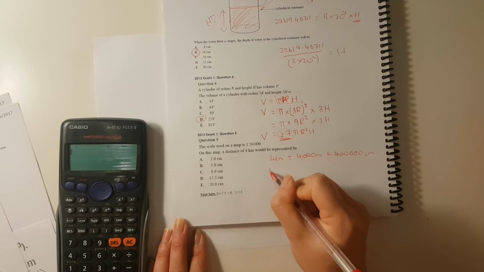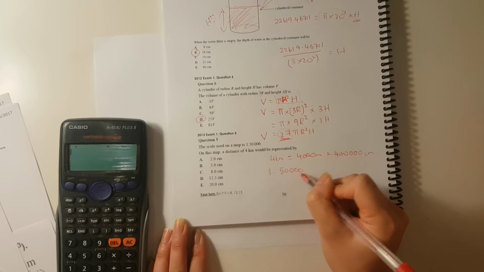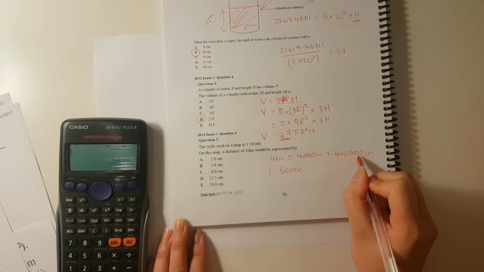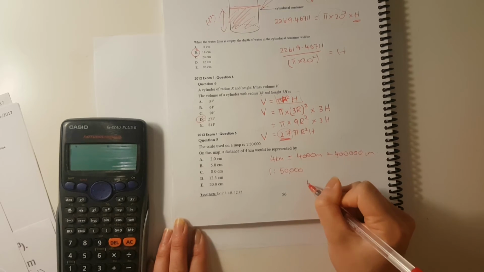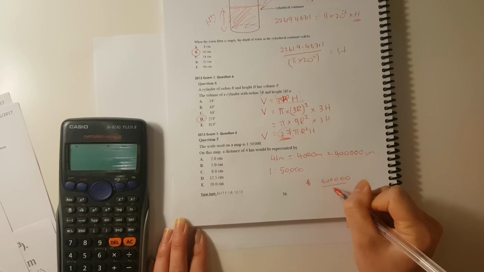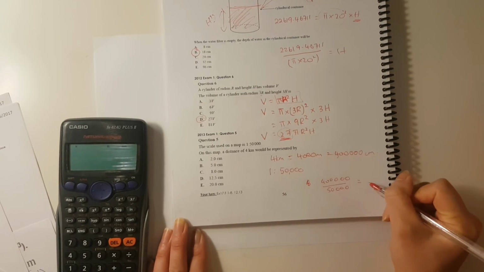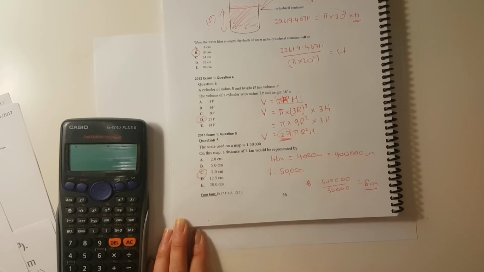Now, if on the map 1 centimeter represents 50,000 centimeters, then 400,000 centimeters in real life is going to be represented by 400,000 divided by 50,000 to give us 8 centimeters on the map. So that would be C.